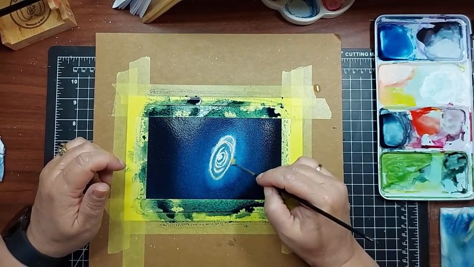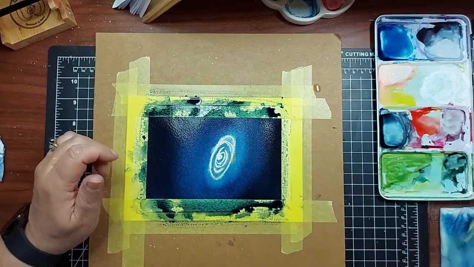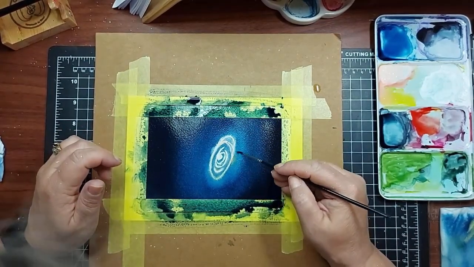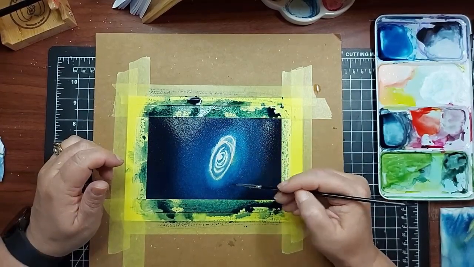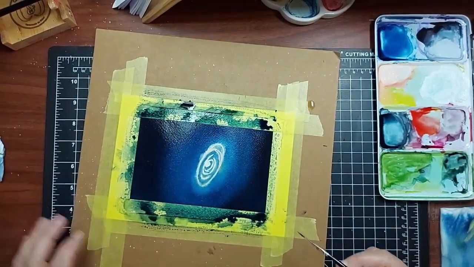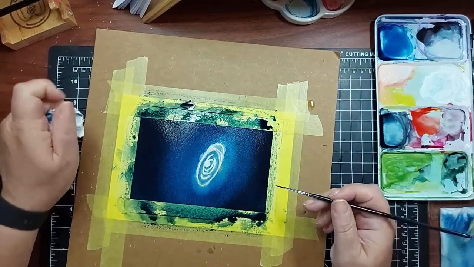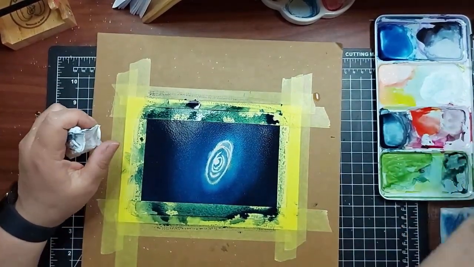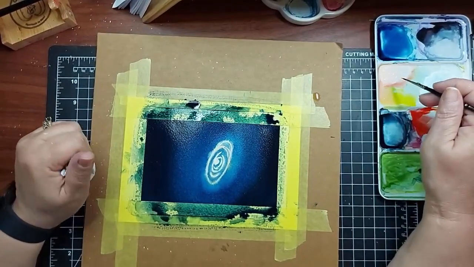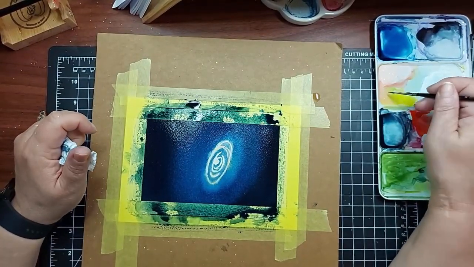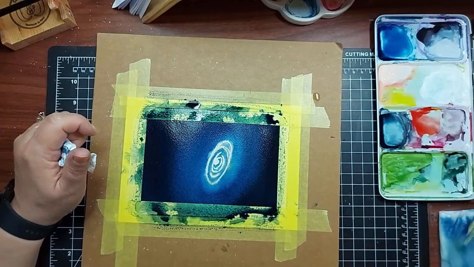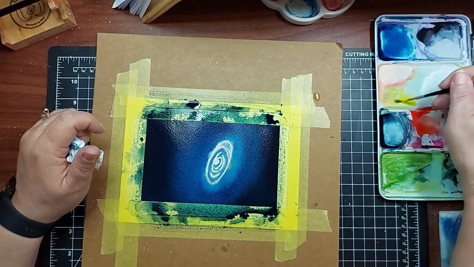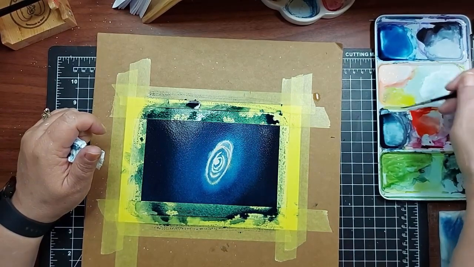Still too wet. That's okay. Oh, I have blue in my brush.